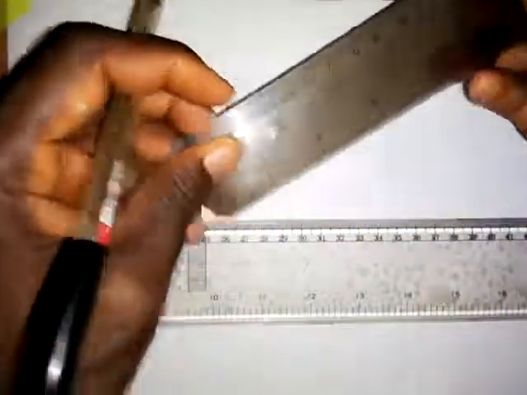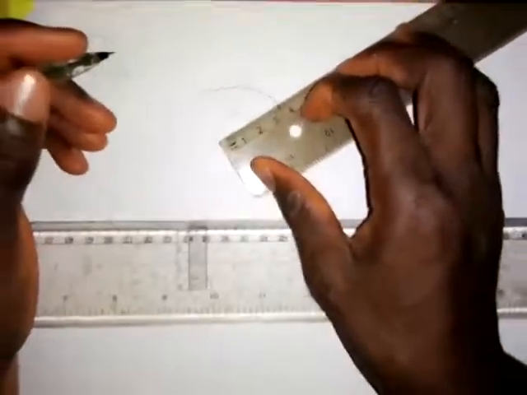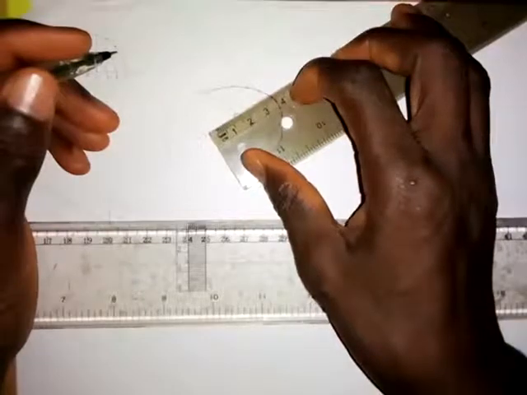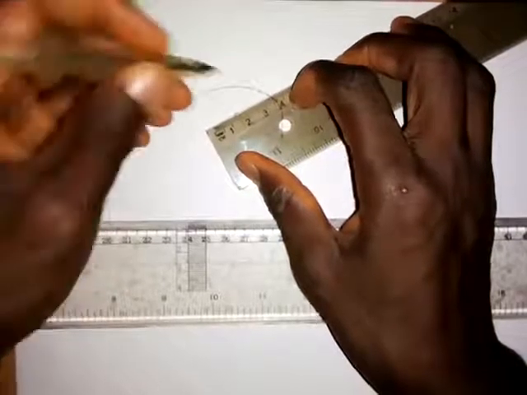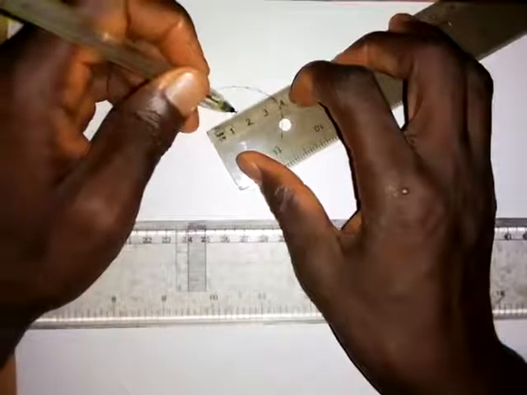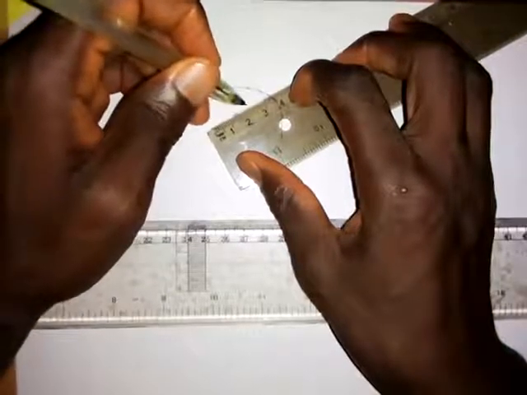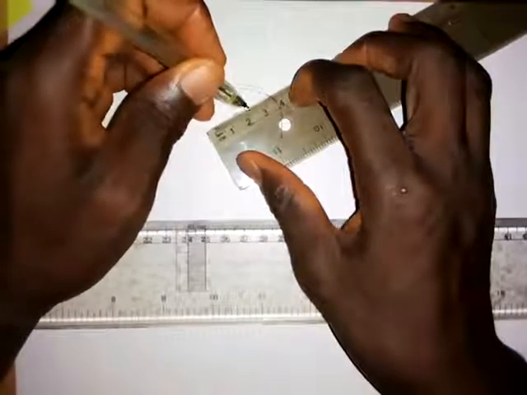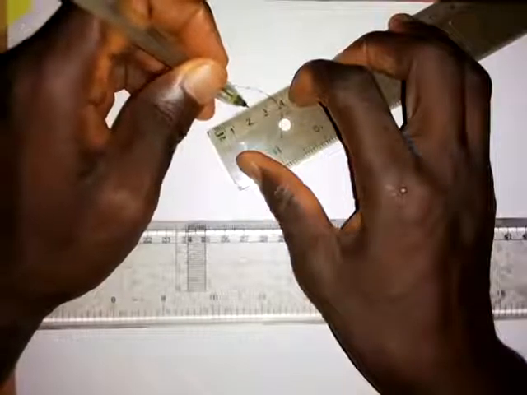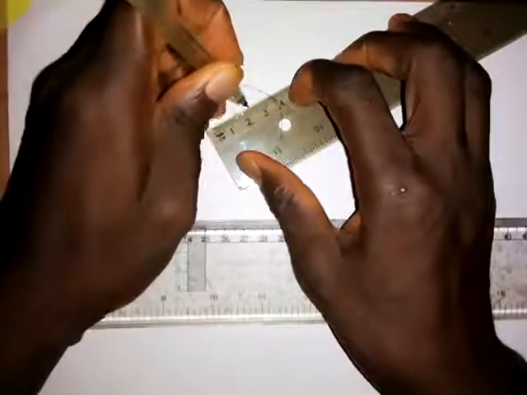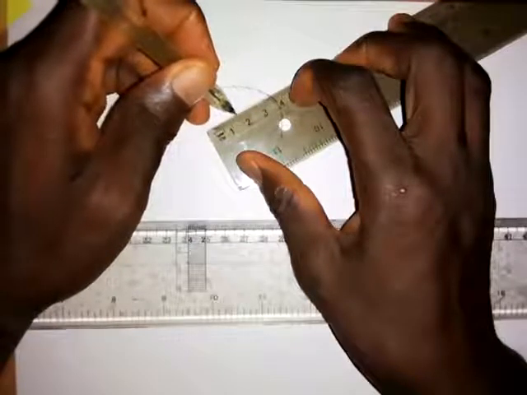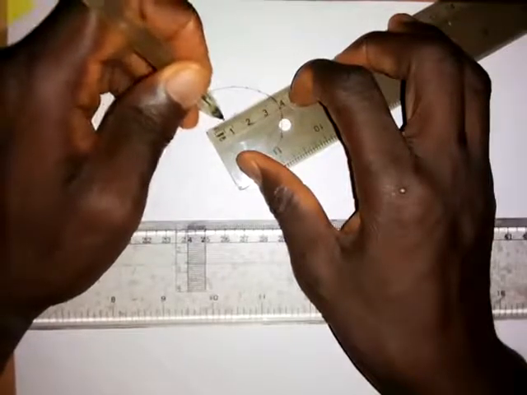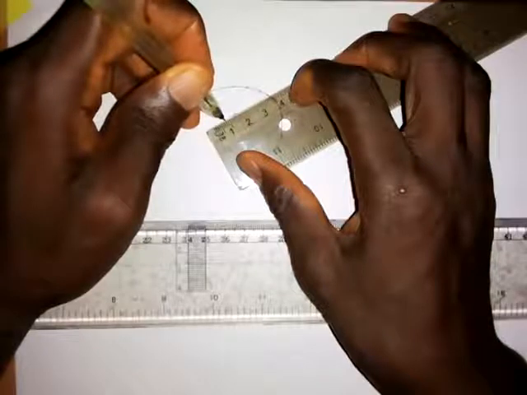Then I'm going to take a measurement. So the diameter is 14, so the radius is 7 mm. So I will take 7 mm from this point where we have 0. So I'll take 7 mm to this side. So this is 7, and then from here to here is another 7.